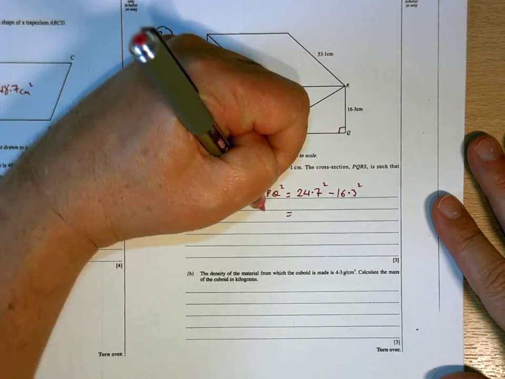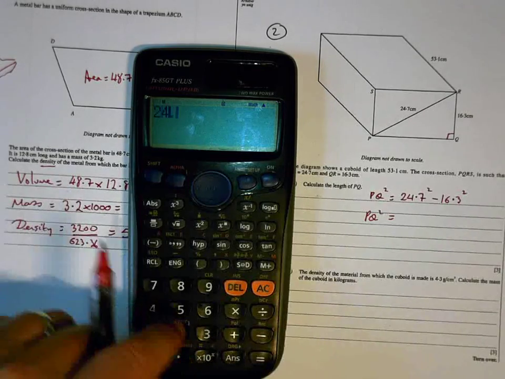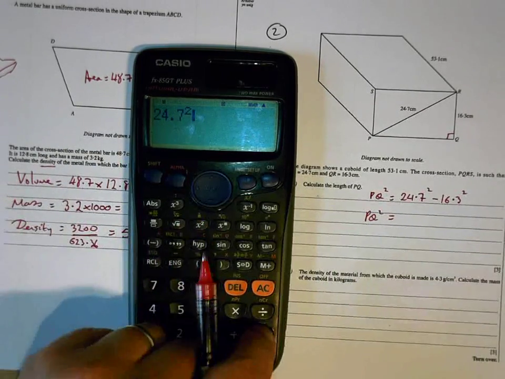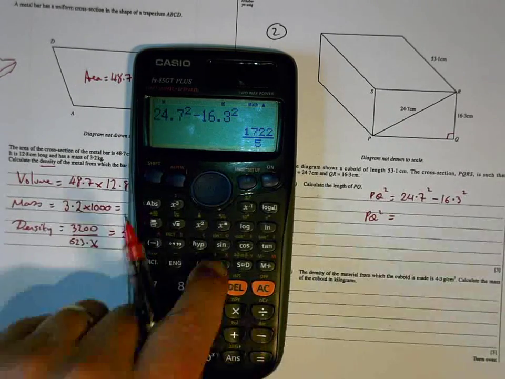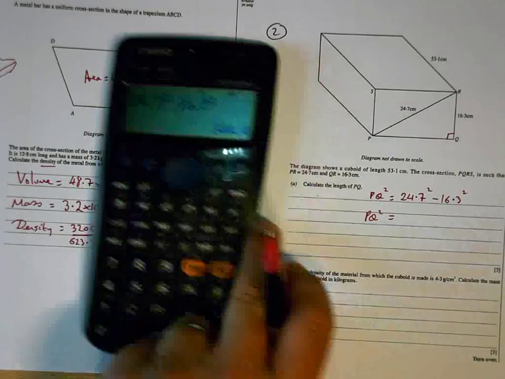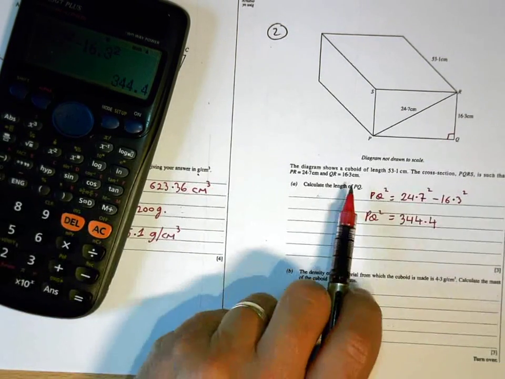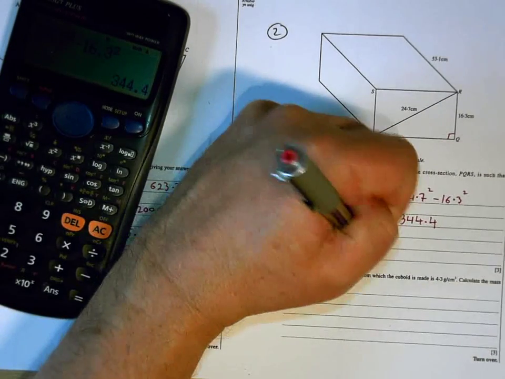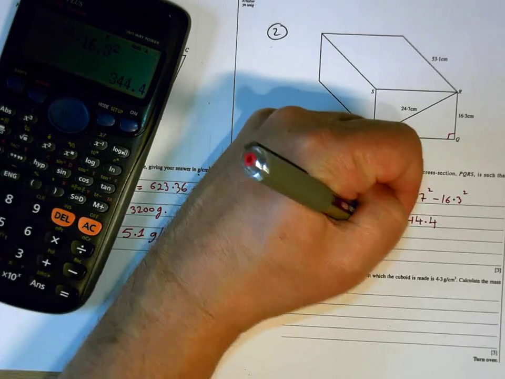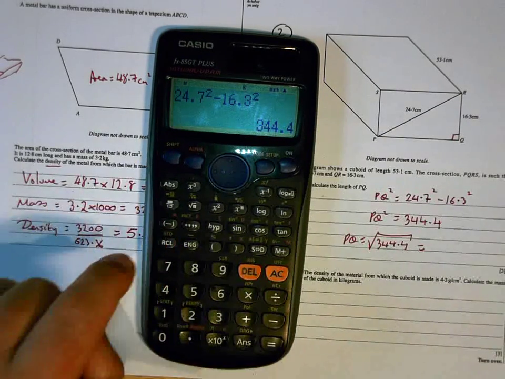So let's work out what that is. 24.7 squared take 16.3 squared, so that's 344.4. But I don't want to know what the square of PQ is. I want to undo that to get PQ. Opposite squaring is square rooting. Okay, so on my calculator now, I need to find the square root of that.